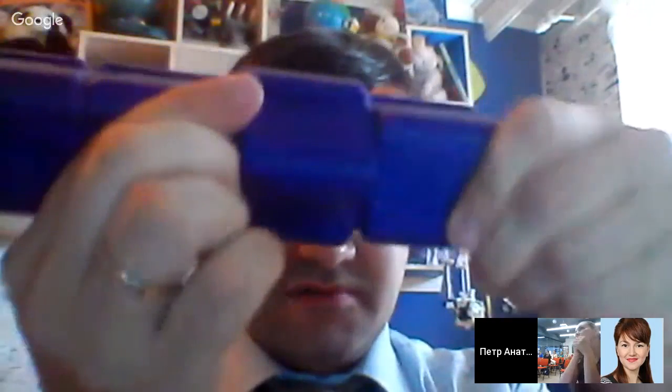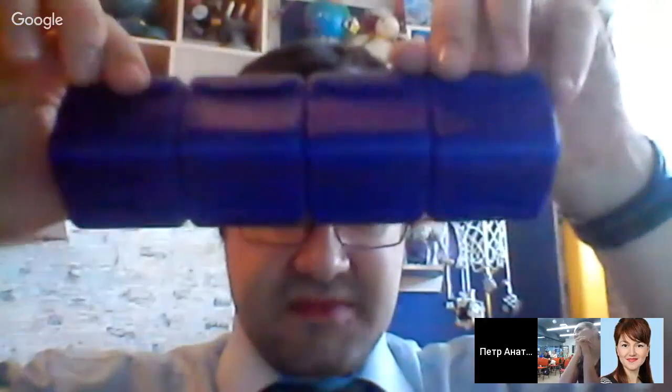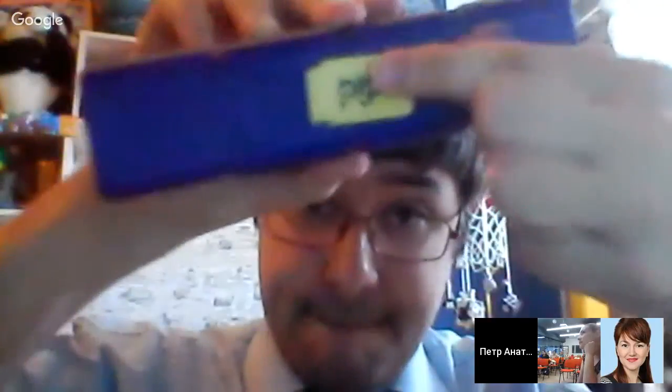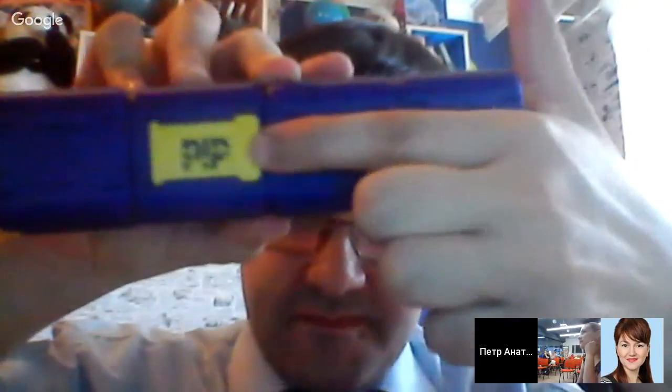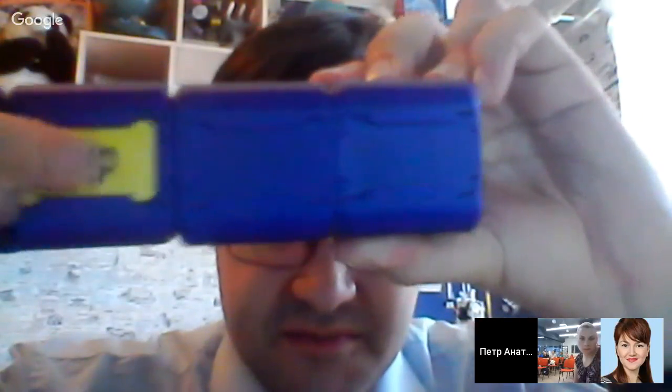So one more model I'd like to show you is a 3D printed model. It is printed on a 3D printer. We have panels here. We put panels inside. And they also have dots on them.